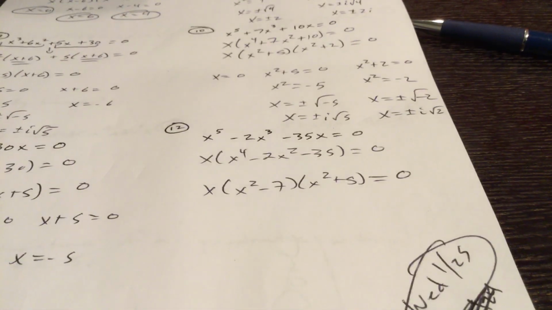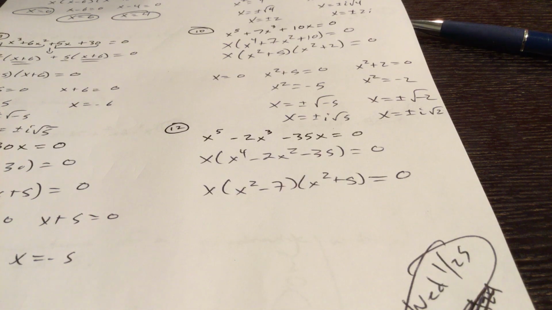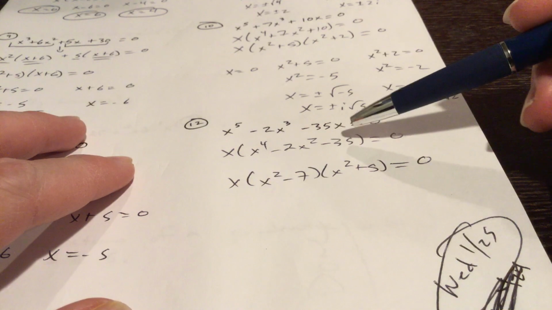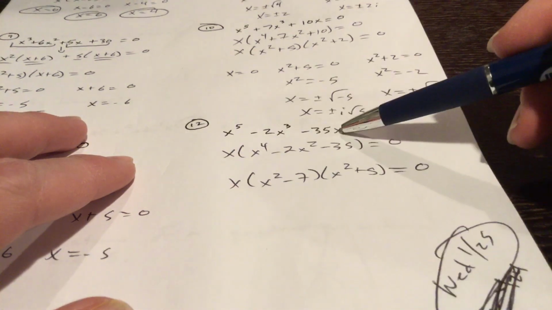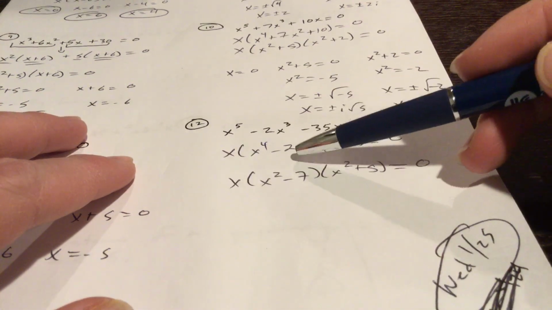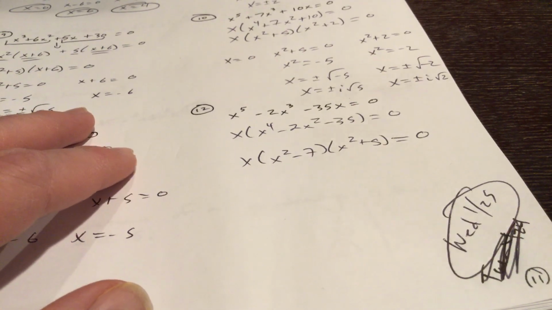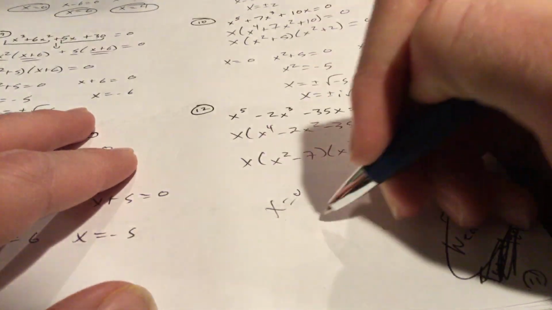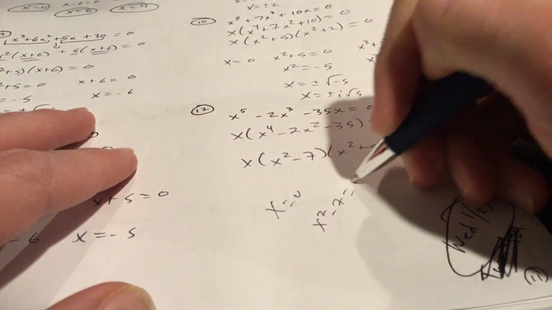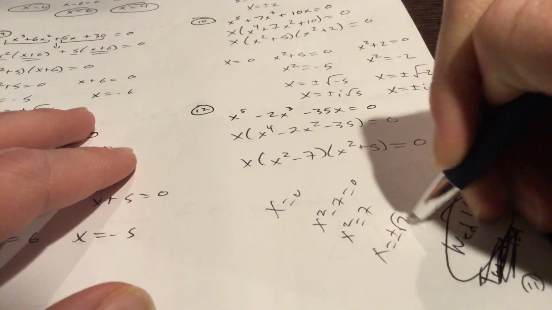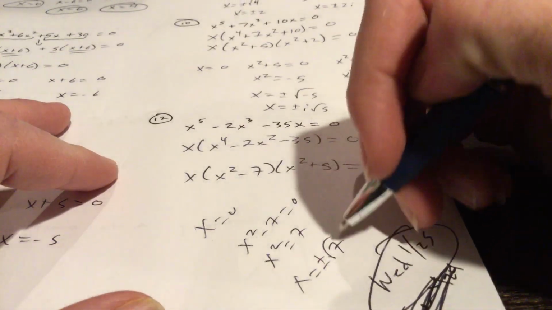And lastly, on this page here, number 11, I even finished this one. Factor out the x that all three terms have in common. Well, what multiplies to 35 and differs by 2? -7 and +5. Your first answer here would be x equals 0. The second answer is x squared minus 7 equals 0. You get x squared equals 7, x is plus or minus root 7. Those are your next two answers.